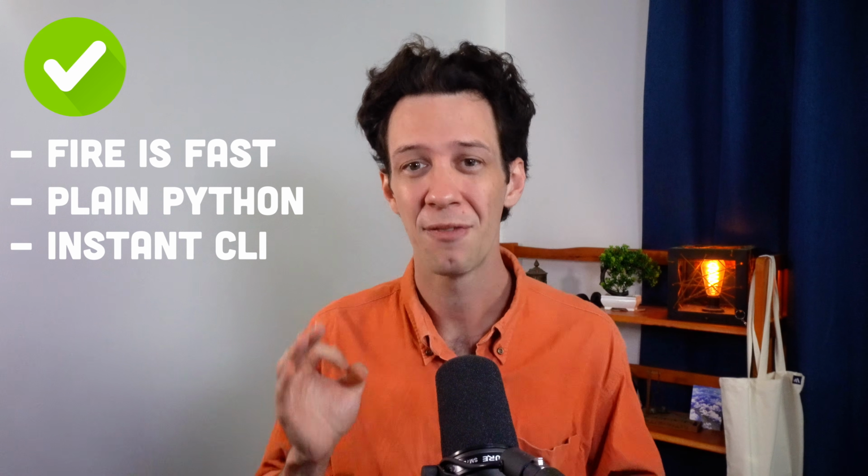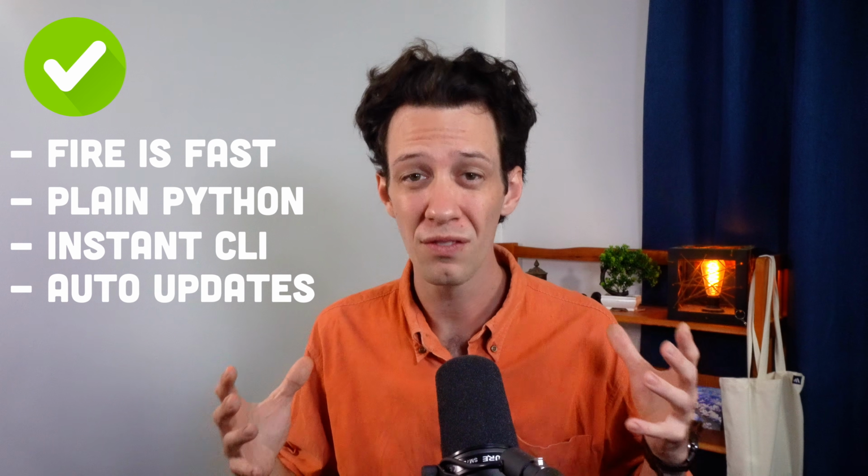Now, I could list out countless pros here for Fire, from things like Fire is fast, plain Python files. These are great, instant CLI. If I rename a function or change an argument, the CLI automatically updates itself. All of these are great.